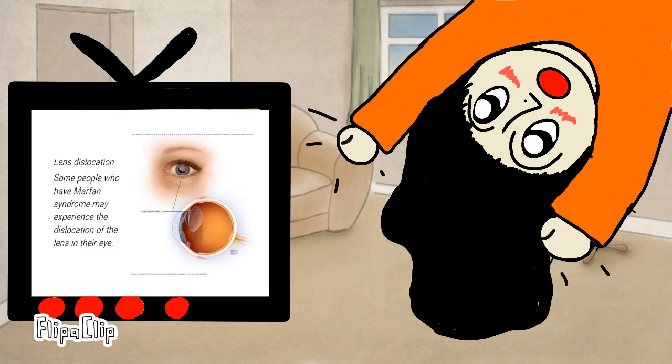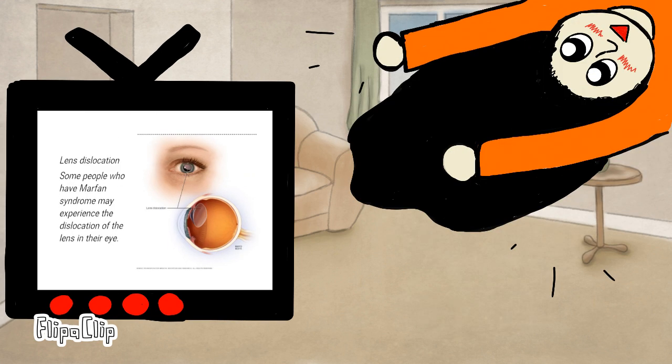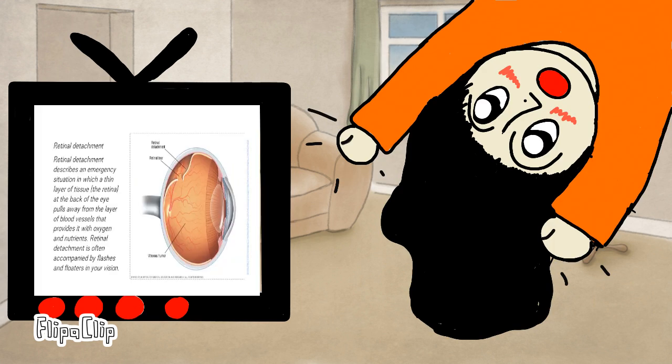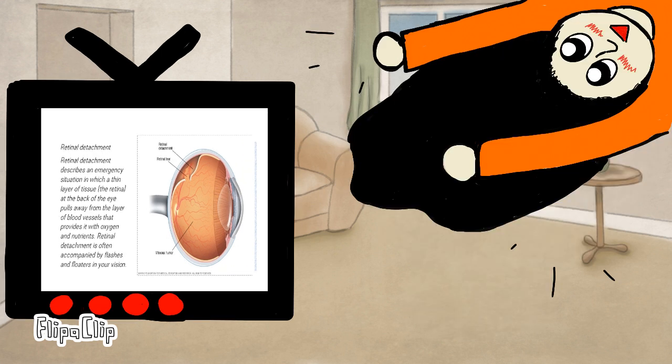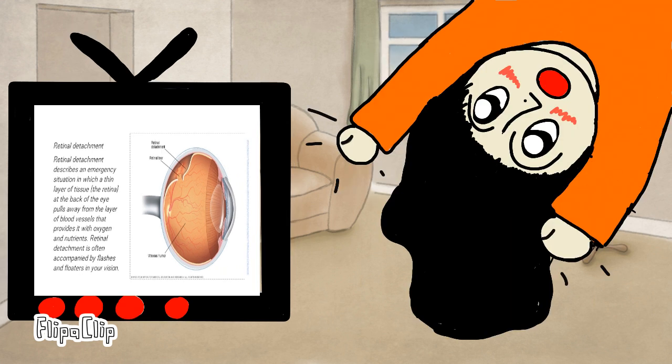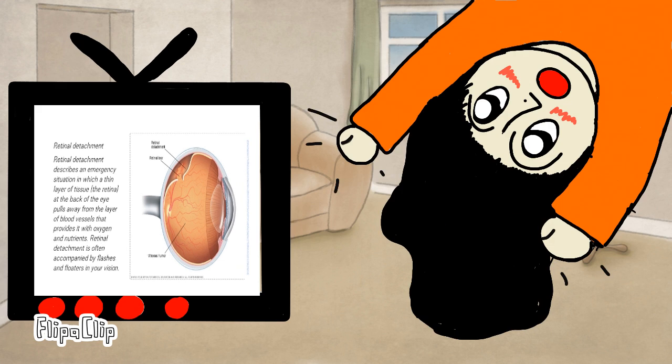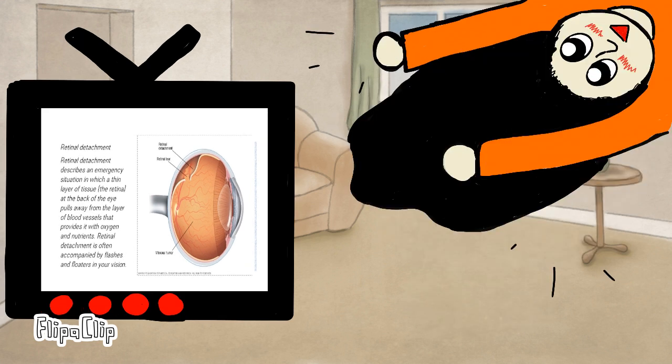Lens dislocation. Some people who have Marfan syndrome may experience the dislocation of the lens in their eye. Retinal detachment. Retinal detachment describes an emergency situation in which a thin layer of tissue, the retina, at the back of the eye pulls away from the layer of blood vessels that provides it with oxygen and nutrients. Retinal detachment is often accompanied by flashes and floaters in your vision.